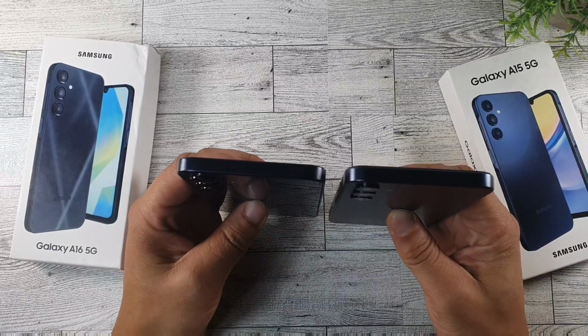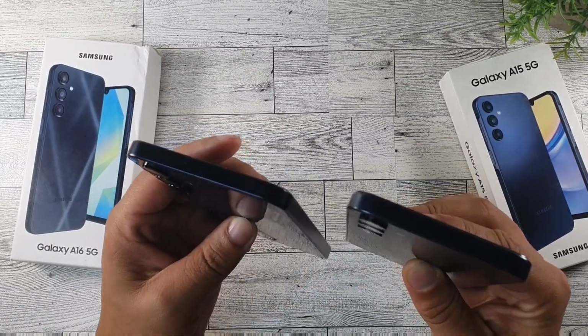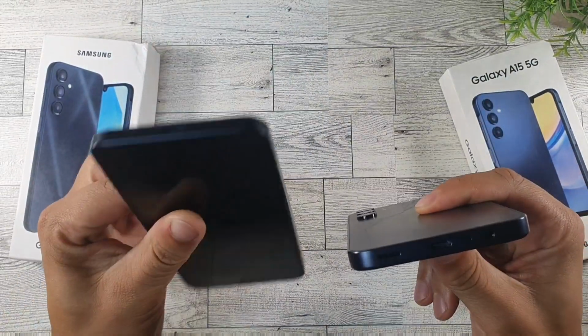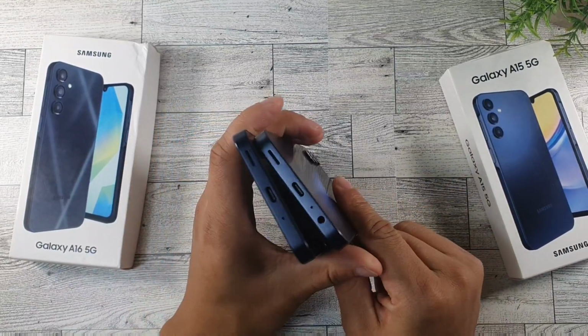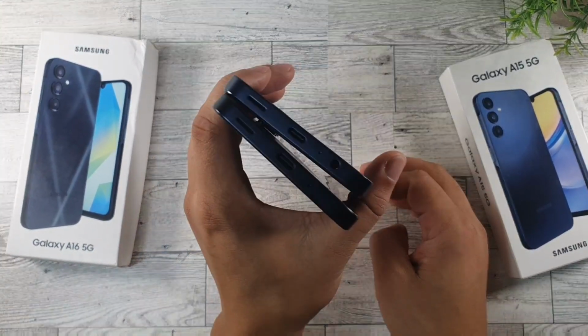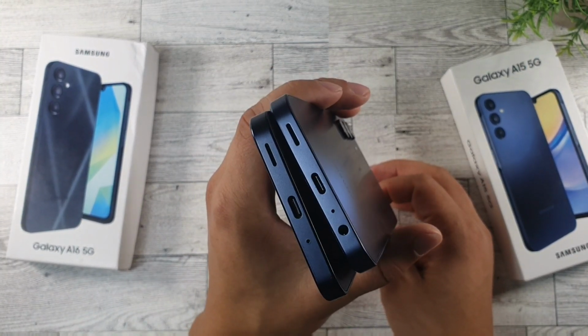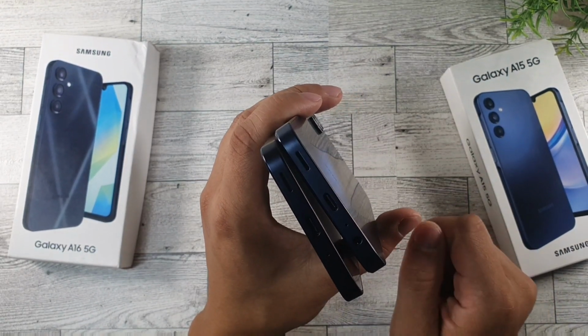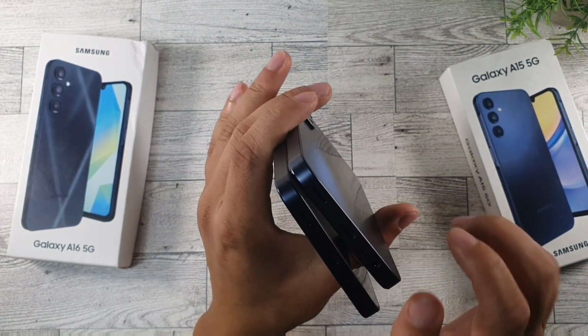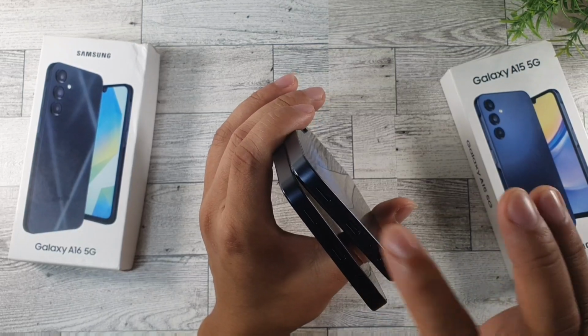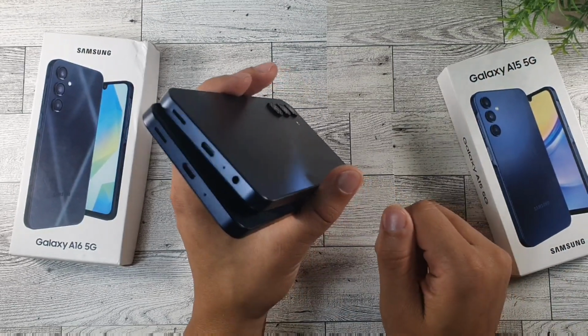At the top of the devices, you're going to see a microphone, and this is where things get different, because when I flip it upside down and show you the bottom of the phones, you can see that the A15 does actually still have a headphone jack, whereas the A16 won't have the headphone jack. You have a single firing speaker, you have your Type-C port, and then you have your microphone.